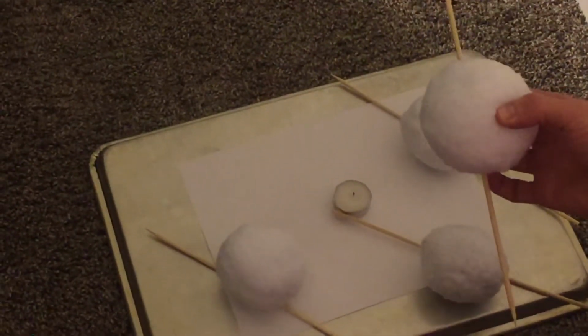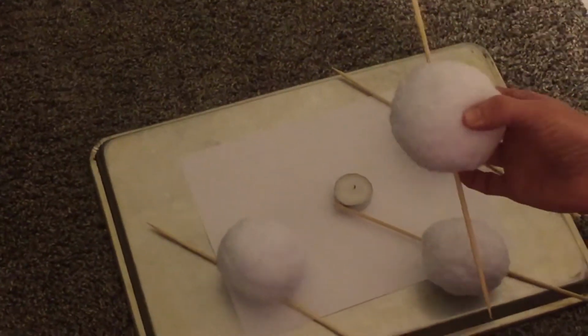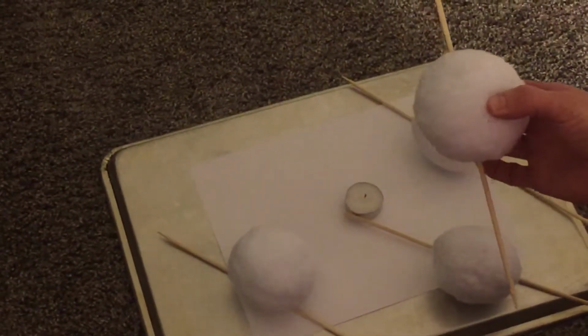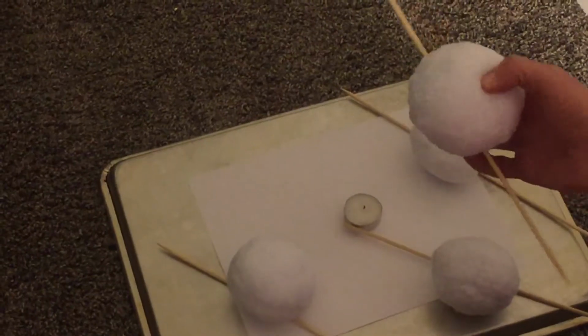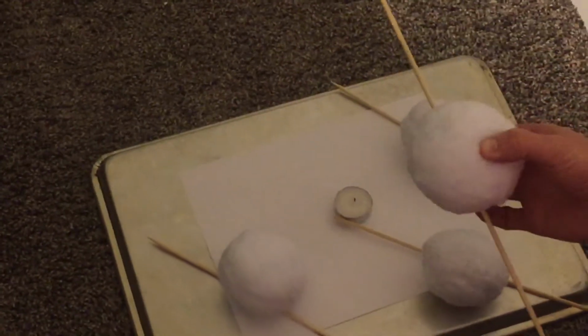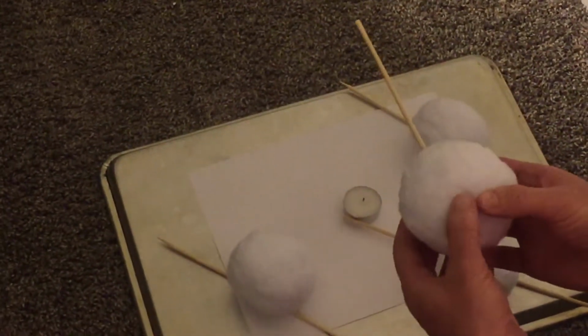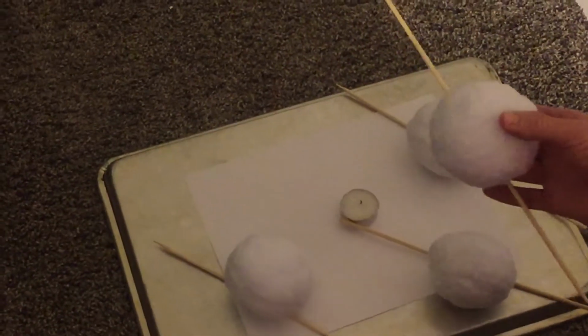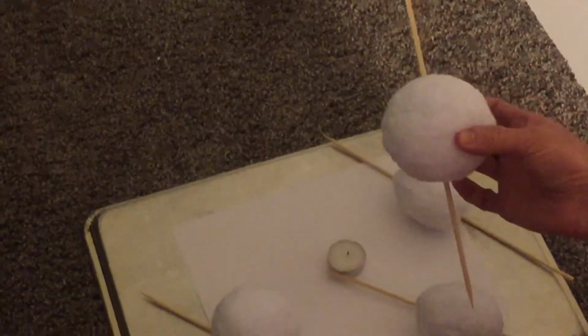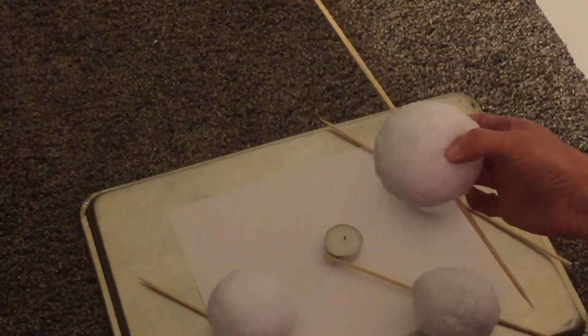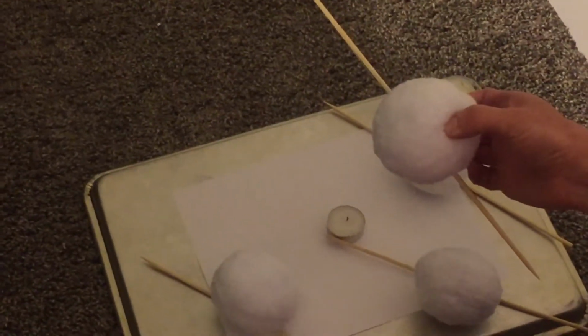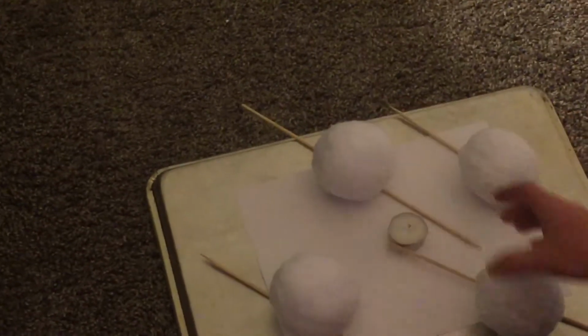Now, these skewers, the reason that I've put this stick in the center is to represent, as we rotate this around the sun, how the Earth is actually tilted. Now the Earth is actually not straight up and down like this. It is actually tilted at about 23.5 degrees. So that way we can see it as it's tilted.